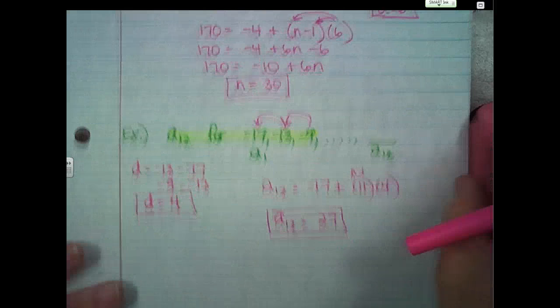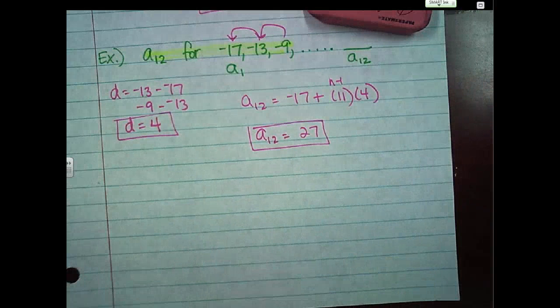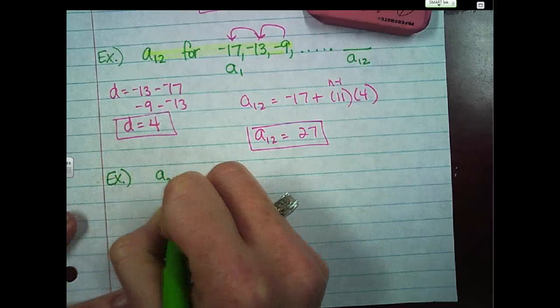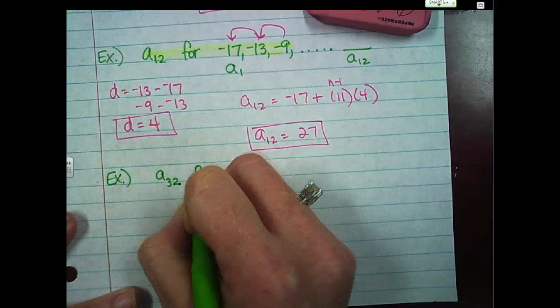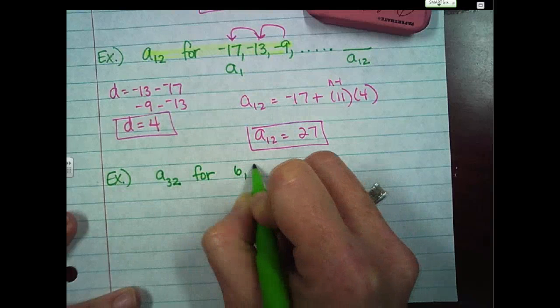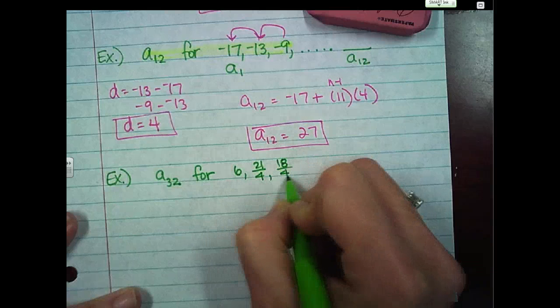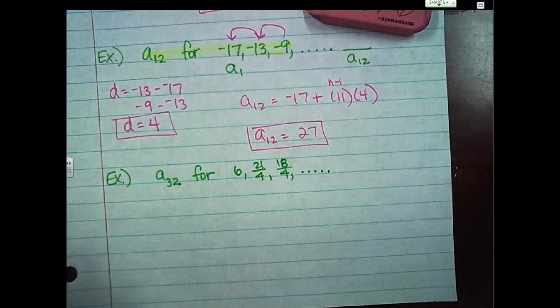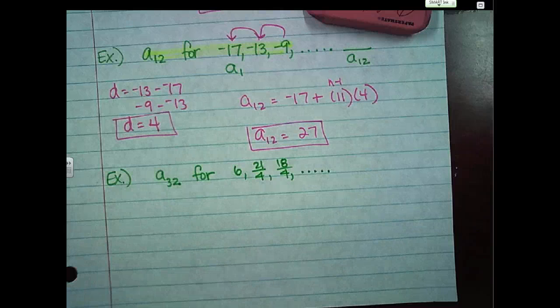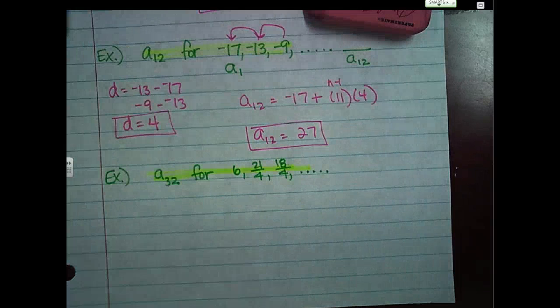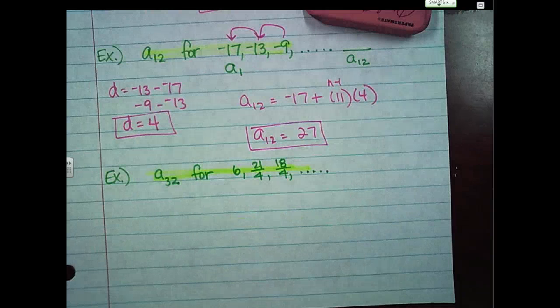Okay, if you understand it, then try this one on your own and see how you do. Try this one. Right, so let's find the 32nd term, right? Is that what we're looking for?